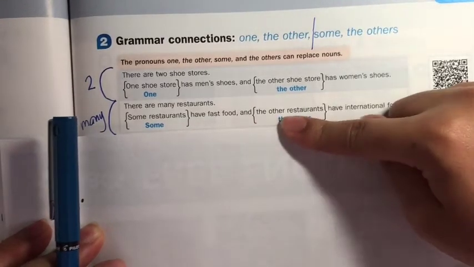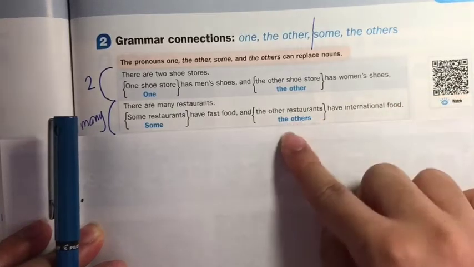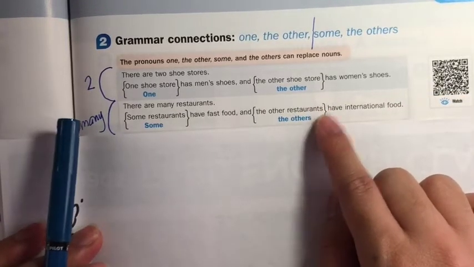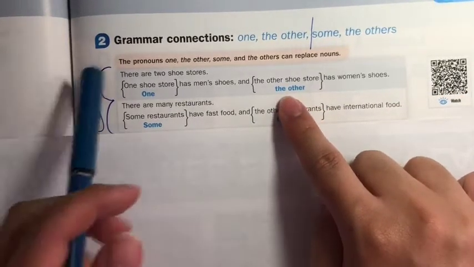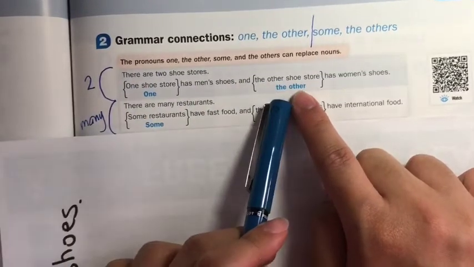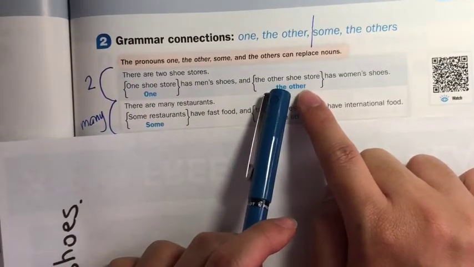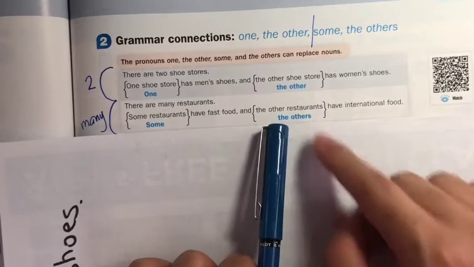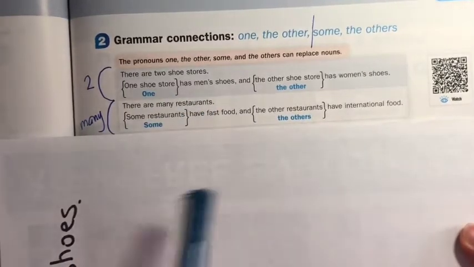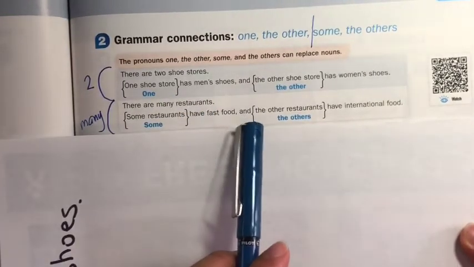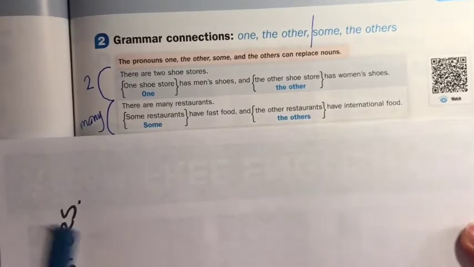The other restaurants, again, there's more than one. Here, when we're comparing this, we say the other because we're only talking about one here. But here we're talking about a lot. We're talking about the others. So some restaurants have fast food, the others have international food.